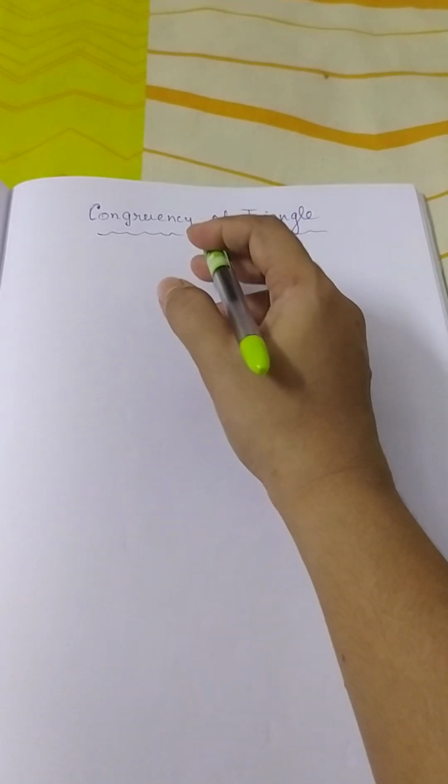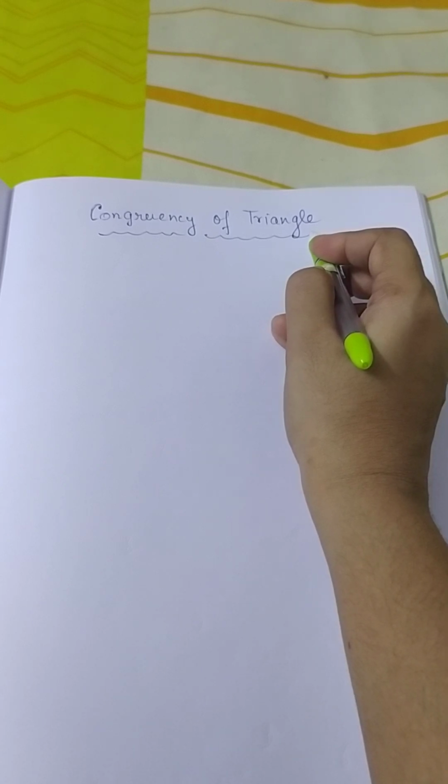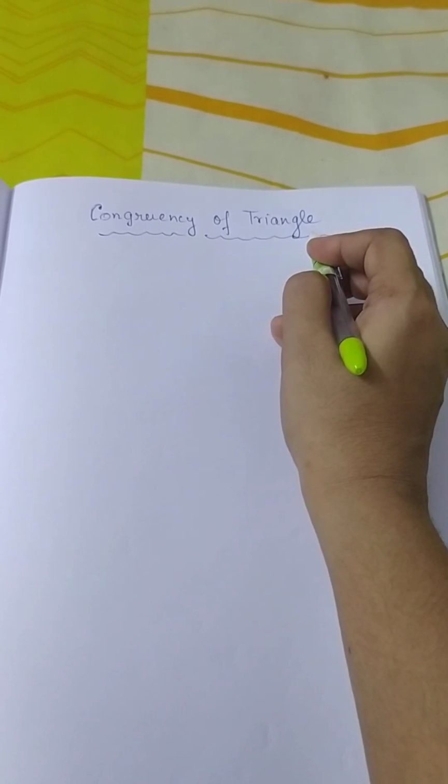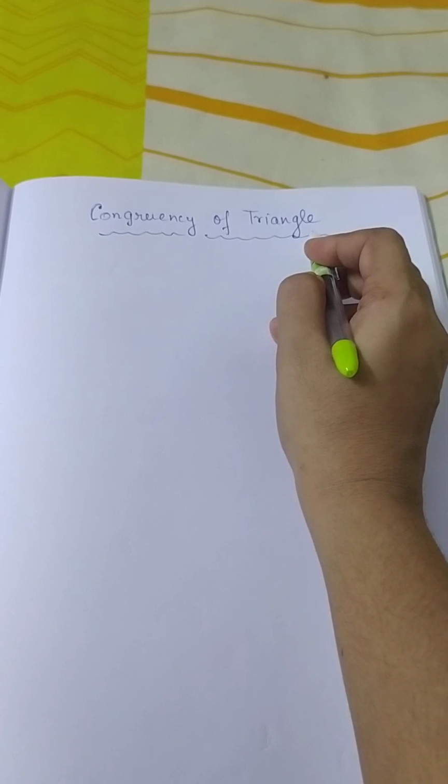Today we will discuss a new chapter of geometry, and it is a very important chapter, which is congruency of triangles. As you all know, congruency means similarity, and to find out the congruency of triangles means we have to find out the similarity between two triangles.